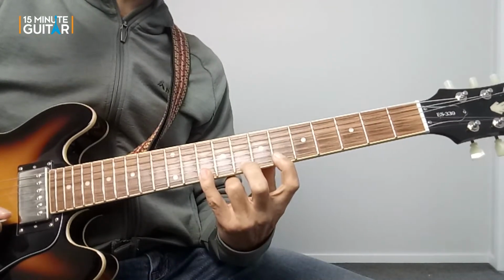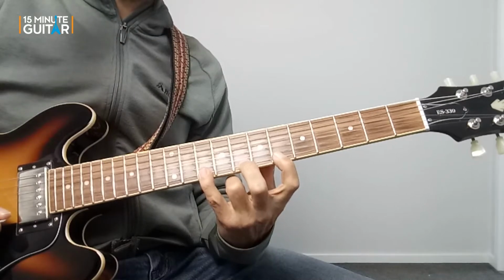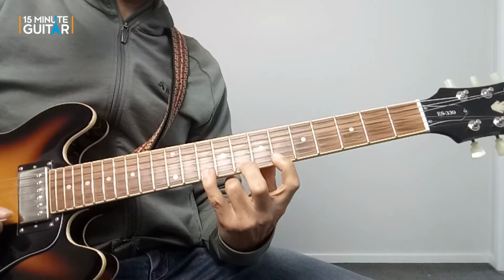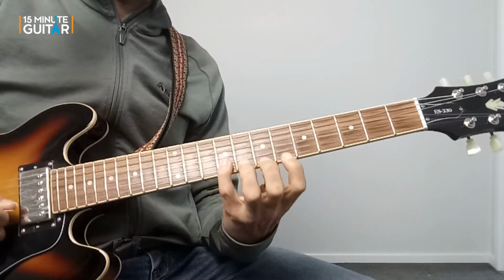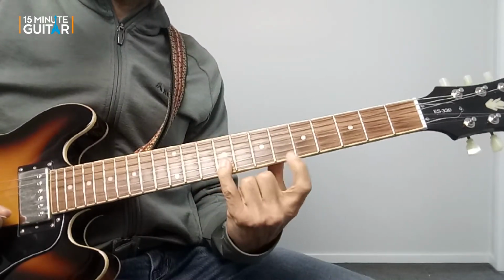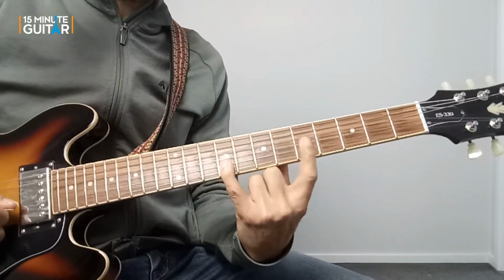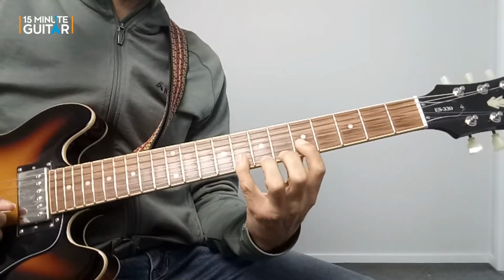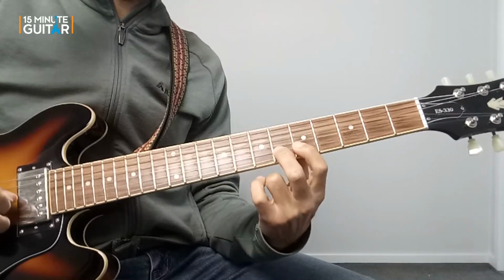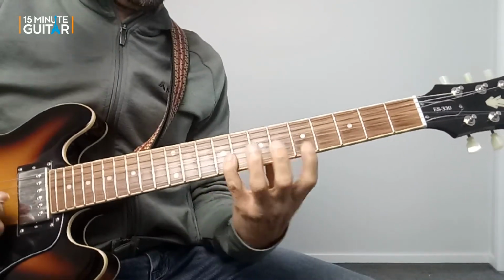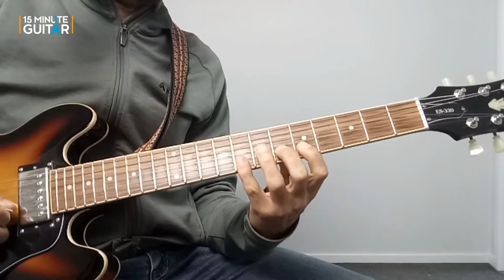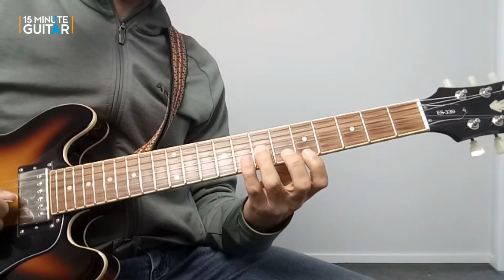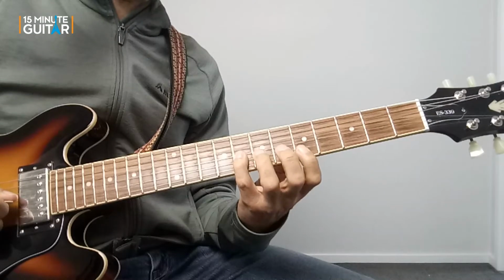It's a bit of a stretch to get down to 5 when you're hitting the B string. So 10, 8 and 6 is not too bad. 9 here is all right. But you kind of just have to reach that extra couple of millimeters to get 5, 8, and 6. And then at the end of that phrase, we've got this 8 on G and 7.